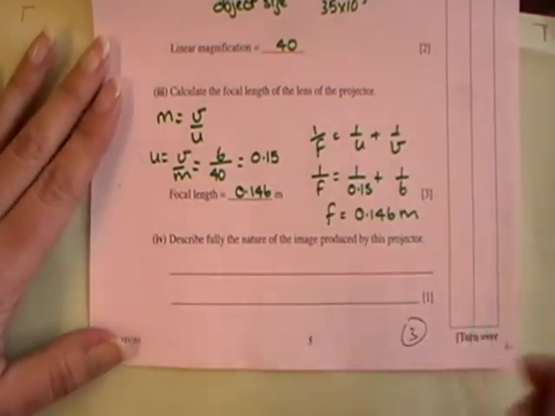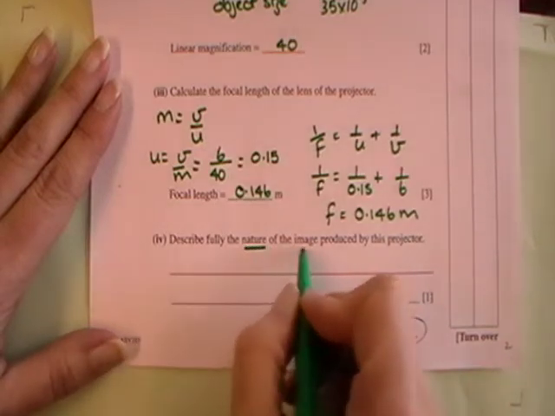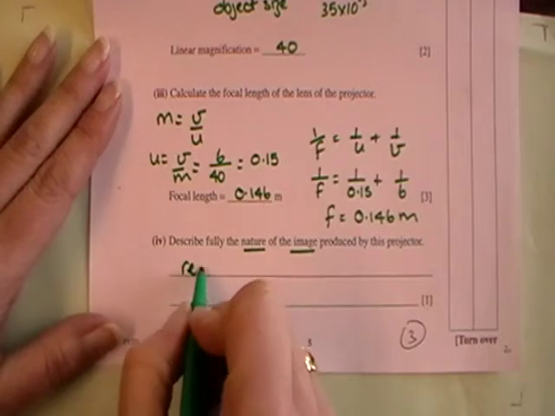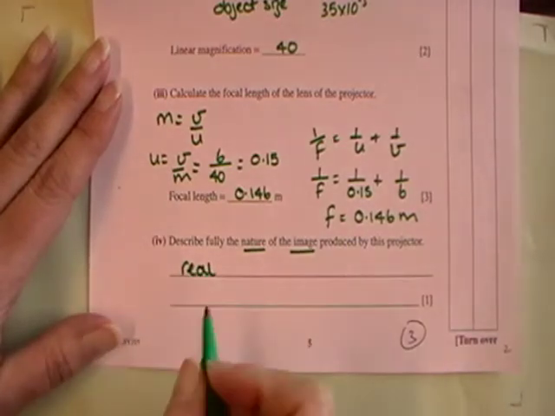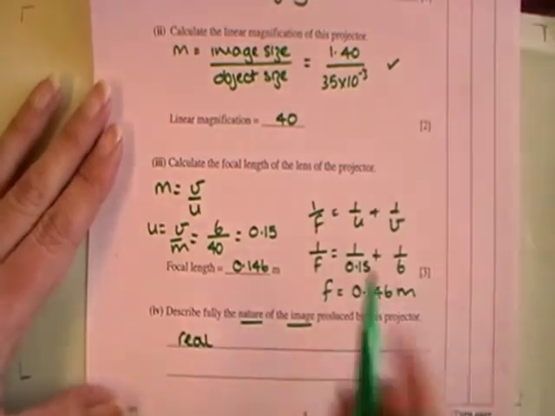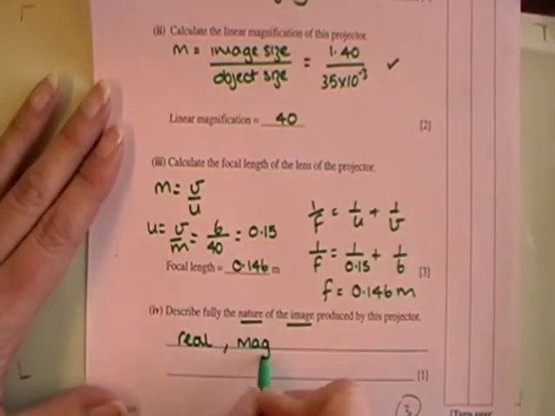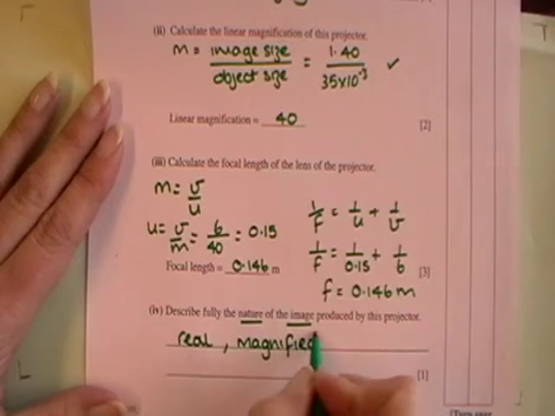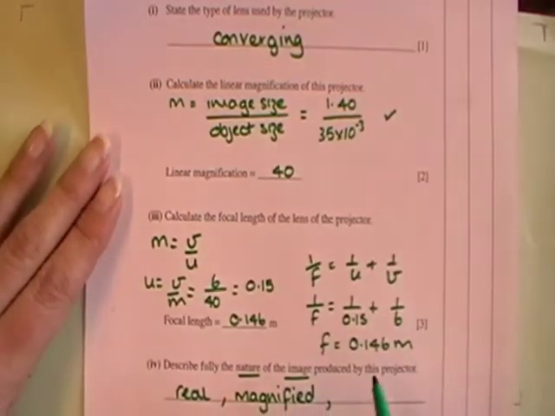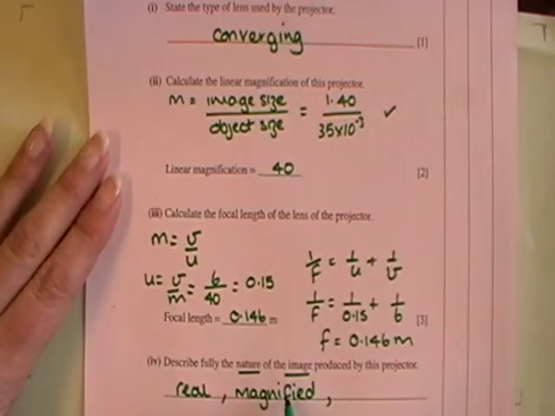Then part 4. Describe fully the nature of the image produced by this projector. Well, it can be captured on the screen, therefore it's real. We've already seen that the magnification is 40, so the image is much bigger, so it's magnified. And because it's a converging lens, and that magnification, to have a real image which is magnified using a converging lens, it must be inverted.